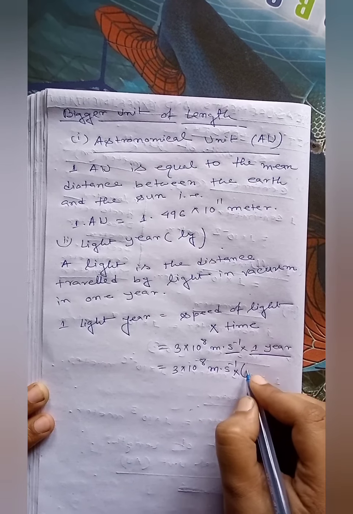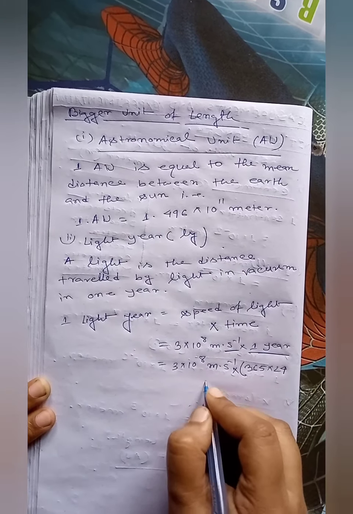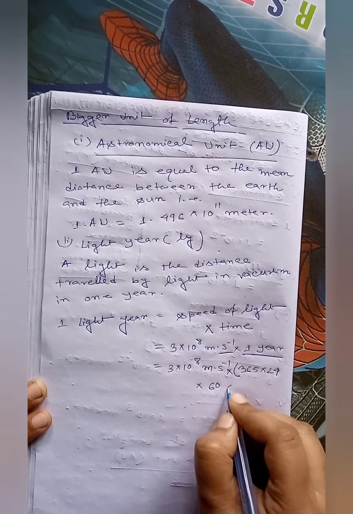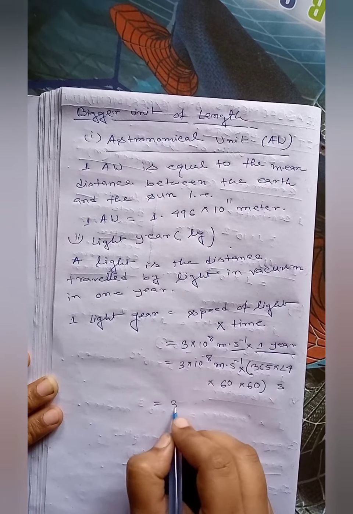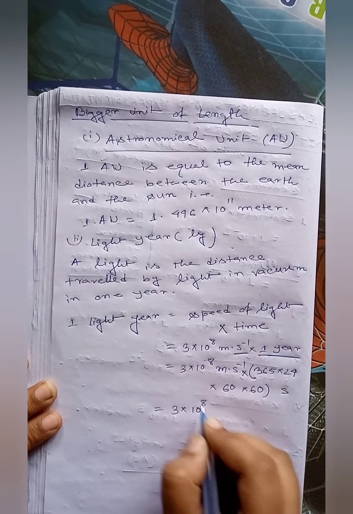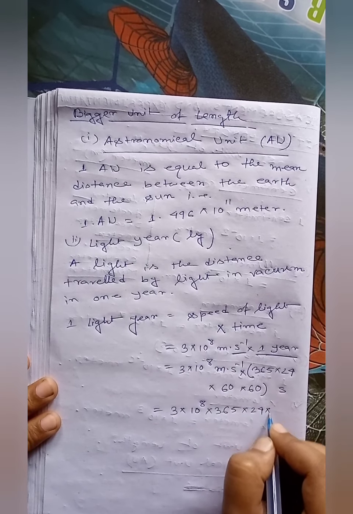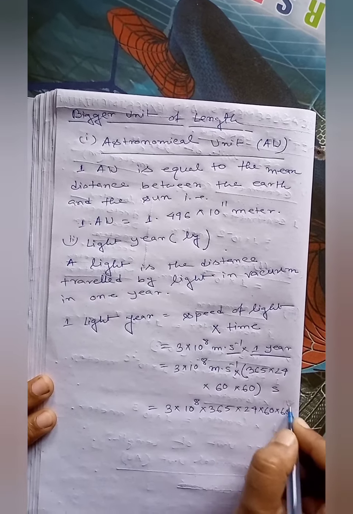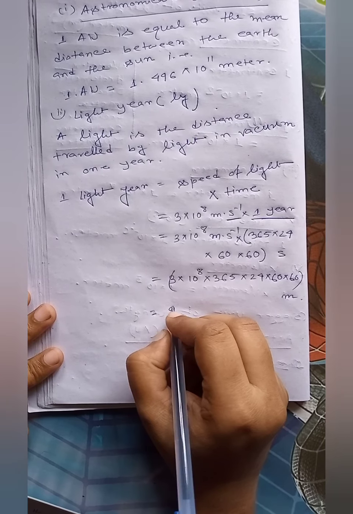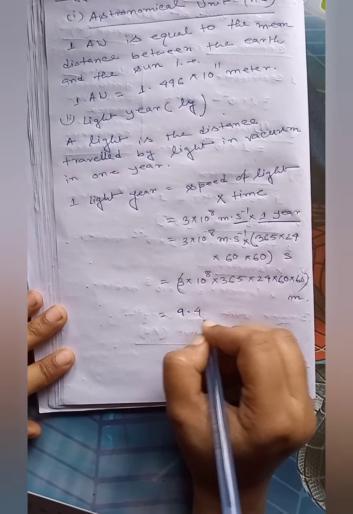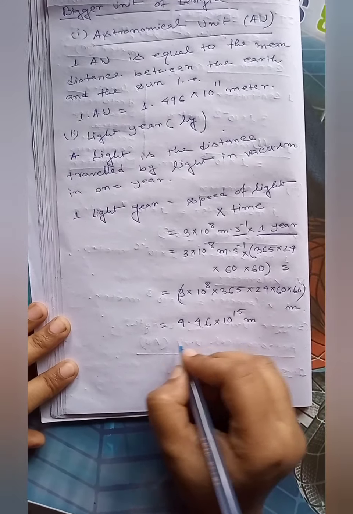That's why 365 into 24 into 60 into 60 seconds. So it becomes 3 into 10 to the power 8 into 365 into 24 into 60 into 60 meter, which equals 9.46 into 10 to the power 15 meter.